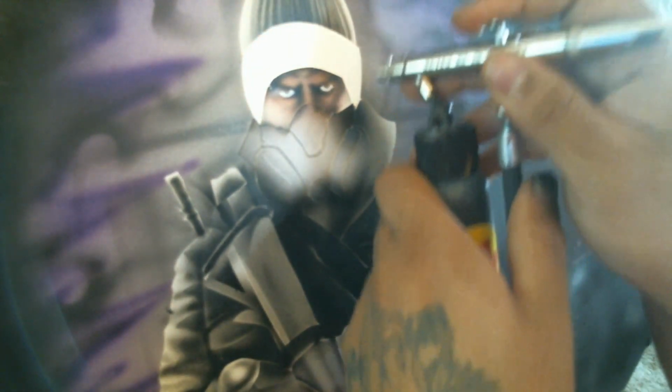It's the same thing on this bottom piece. Just start off with the gray. Start cutting some lines.